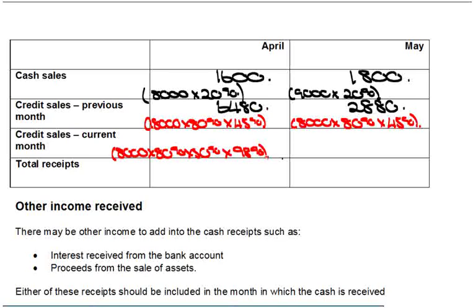So 8,000 times 80%, 6,400 of credit, times 50%, leaves 3,200 for those people that were taking up the early settlement discount. Apply your discount, times 98%, leaves you 3,136 as the cash received in April on those credit sales with settlement discount.